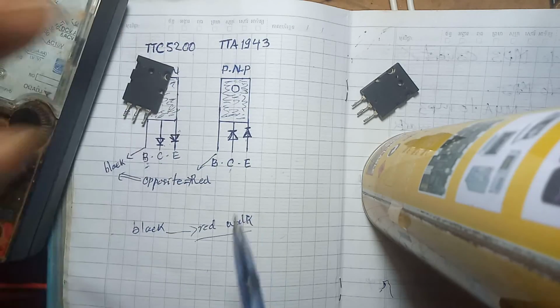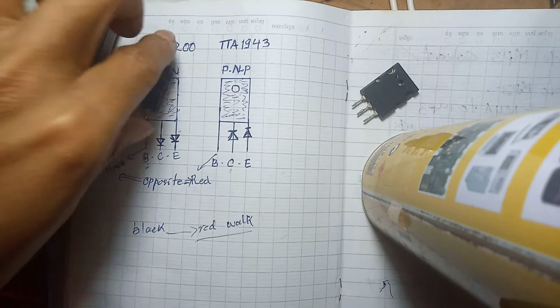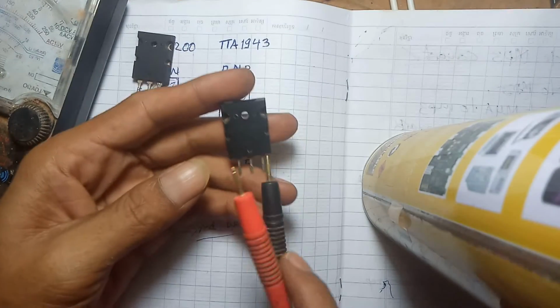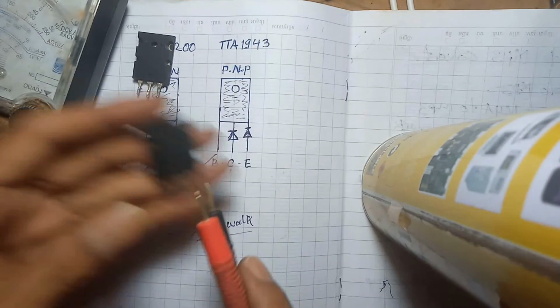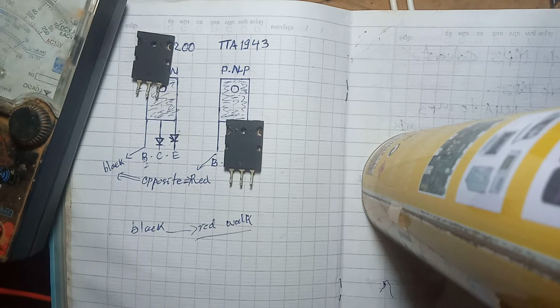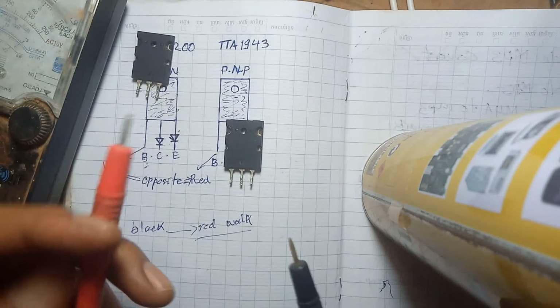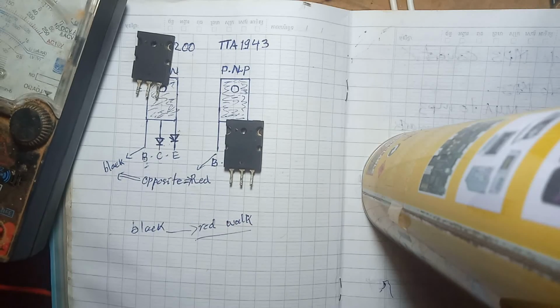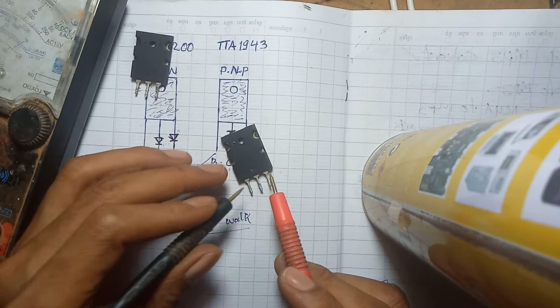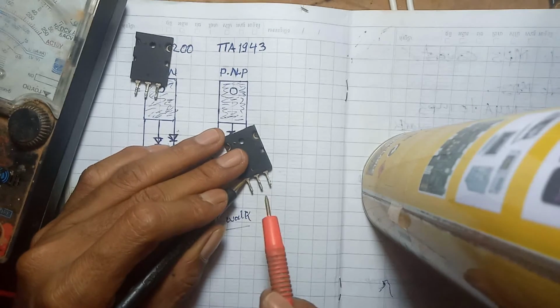So now we talk about the NPN, and now we see the difference, or we can say it is the opposite between this one and this one. It is completely different. So this one works. We cannot use it like this. We cannot use the black to the B. If we are using this, it will not work.